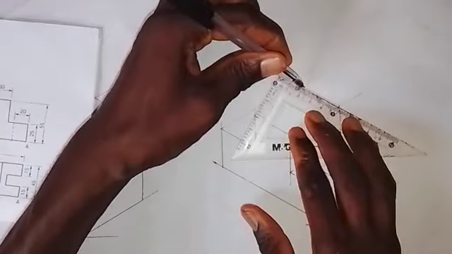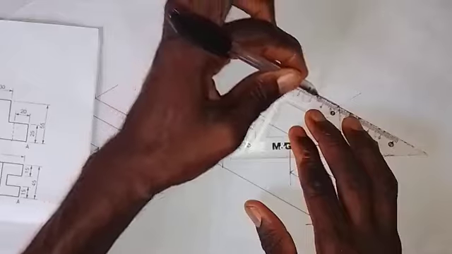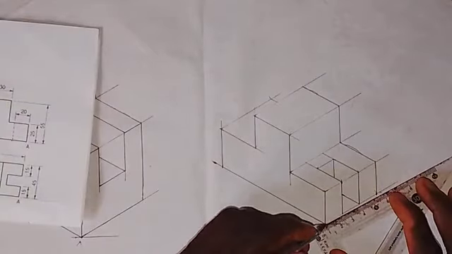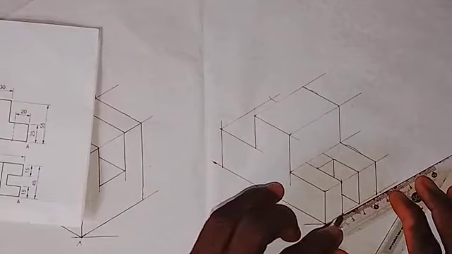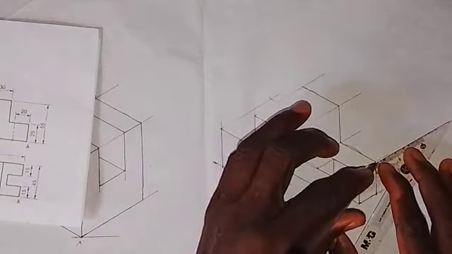On this side we also make this line more visible as a thick continuous line. Coming here, this line from here to this point, we make a thick continuous line, and this also from here to here, and here also we make this more visible.